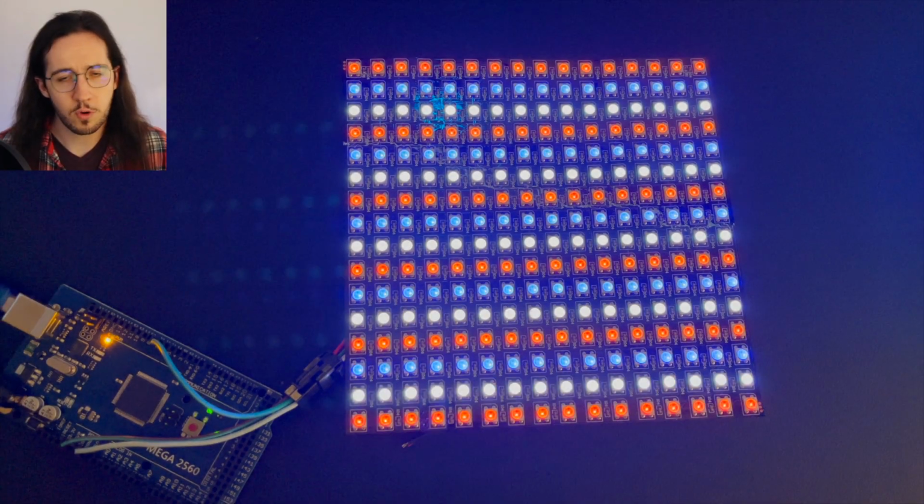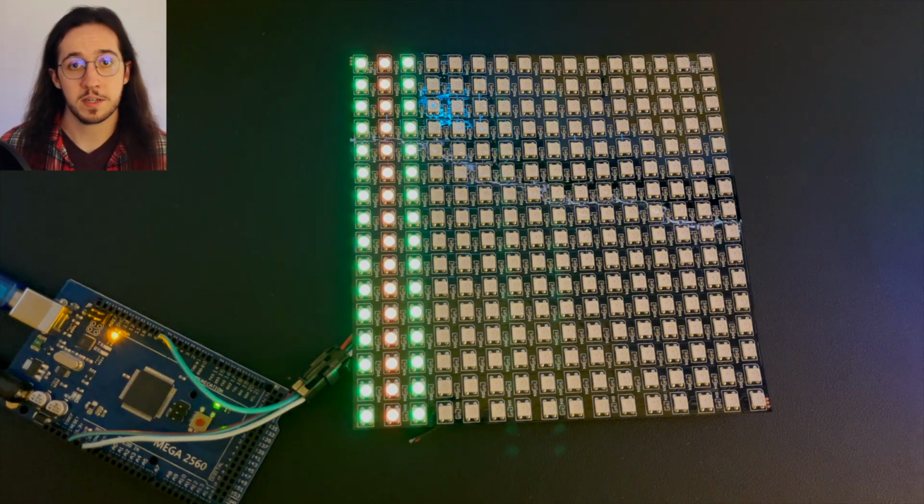Welcome to part 1 of my custom LED grid project, where I'll be laying down the groundwork code that'll allow me to display whatever I want on one of these panels.